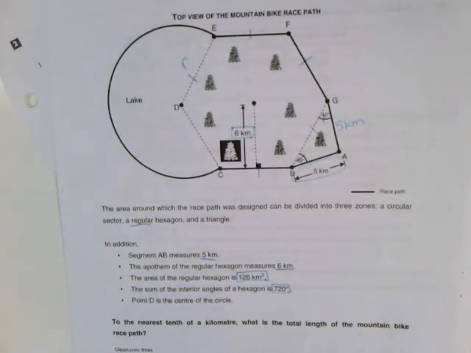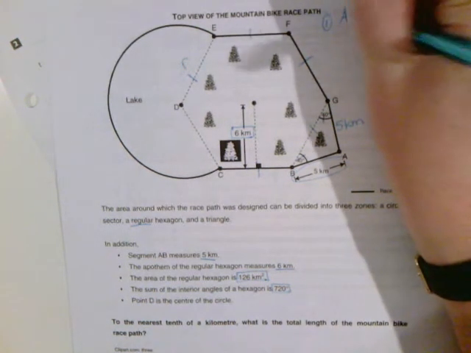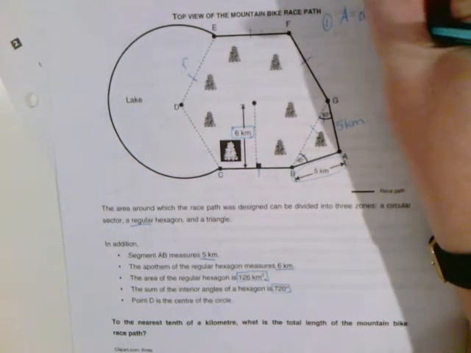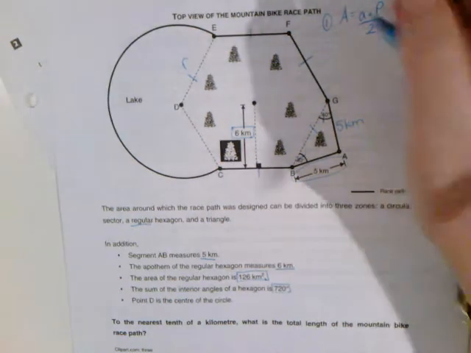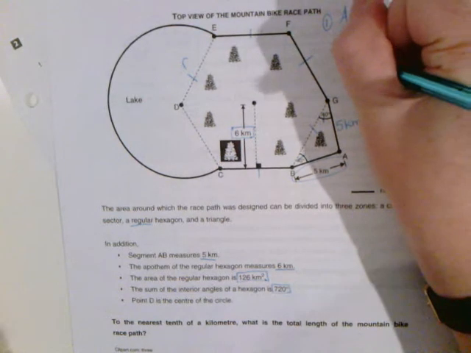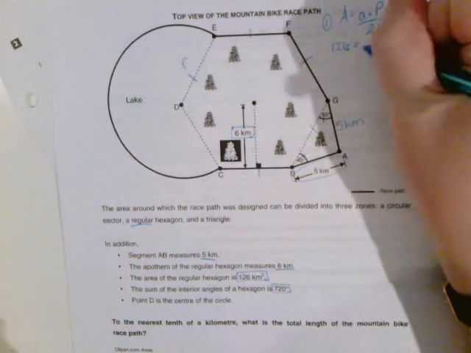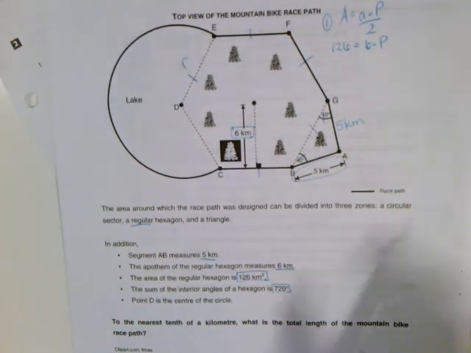Okay, so first thing I'm going to do here is plug in the formula for the area of a hexagon. So it is apothem times perimeter divided by 2. I don't have the perimeter, but I do have the area and I do have the apothem, so I can work backwards. So 126, which was given to me, is equal to apothem, which is 6, times p, so p will be the part that I don't know, divided by 2.